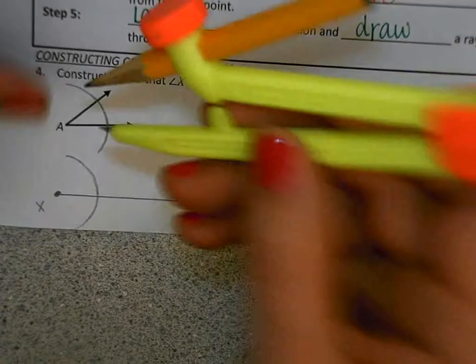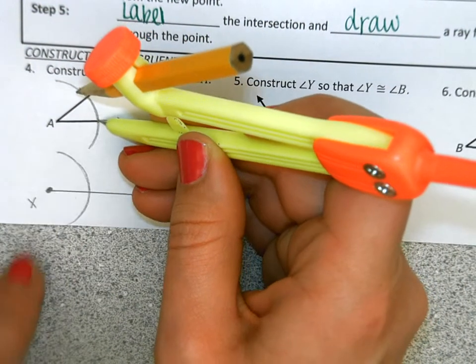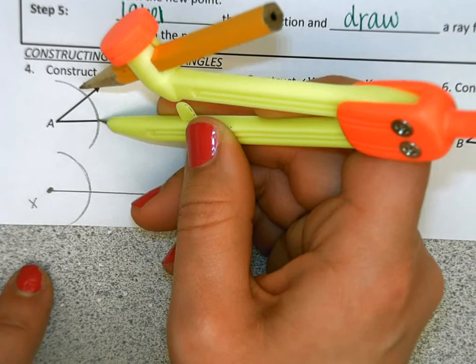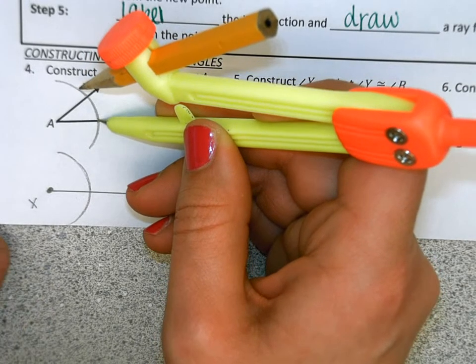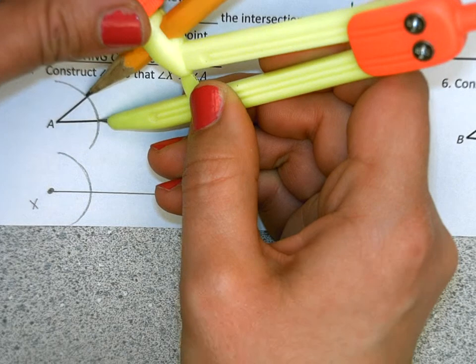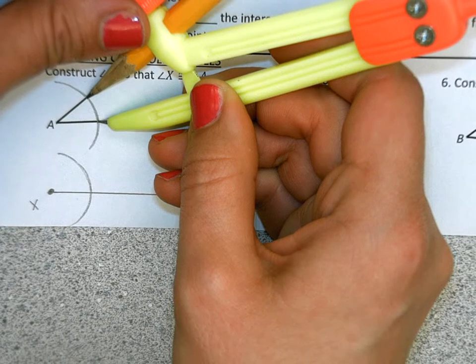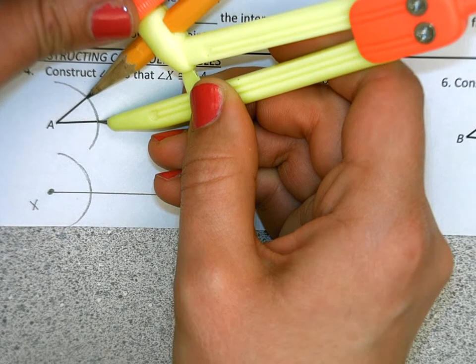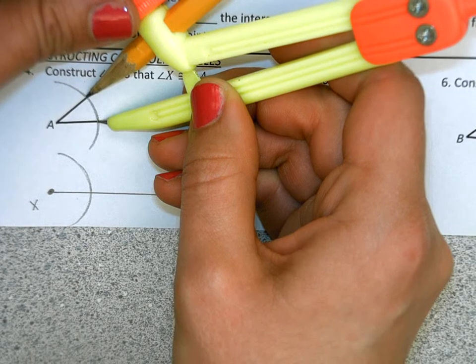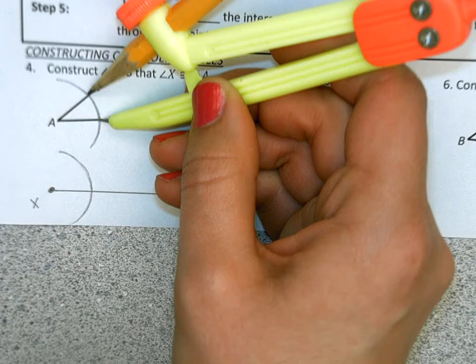Okay, here's how we figure out how wide to make the angle. Take your compass, put the end point at the intersection of the arc that you drew in the original angle, and close it or open it, depending on how big the last one was, so that it matches up with the other intersection point on the original angle. So you're going to take your compass and match them up. So it's the same distance from intersection to intersection.